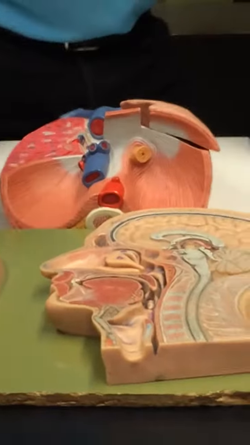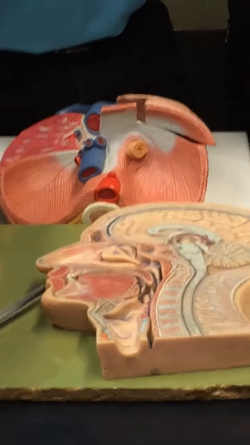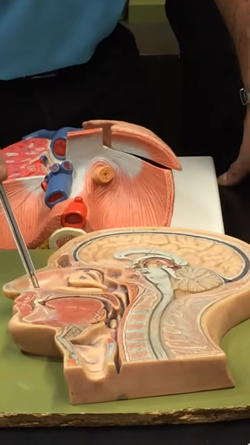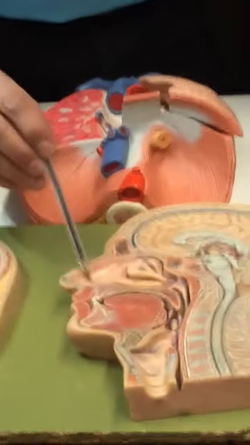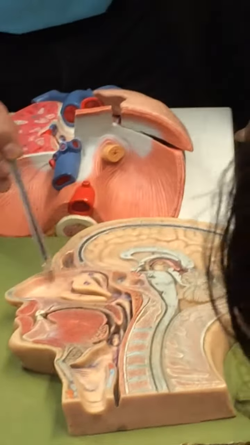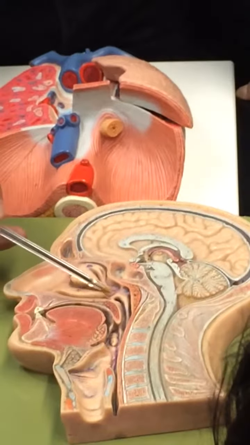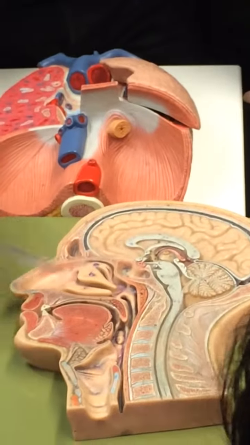Fine. This opening here is called the external nares, which leads to this vestibule. The vestibule opens up into the entire nasal cavity, and then you have the concha, superior, middle, and inferior, and meatuses, which are the depressions between them, superior, middle, and inferior. At the back of the concha is an airway called the internal nares.